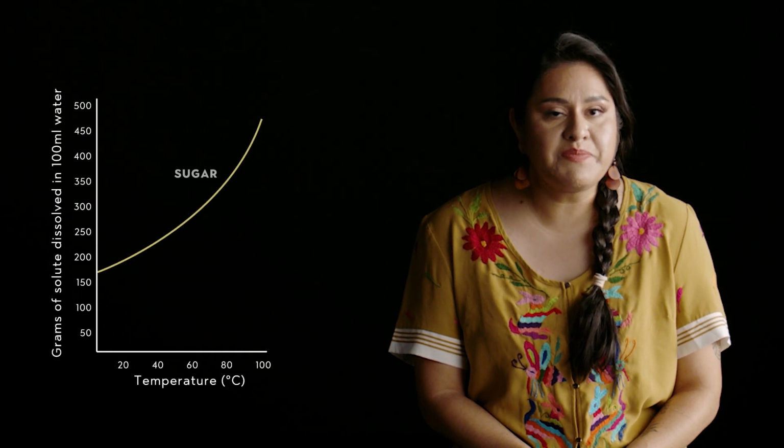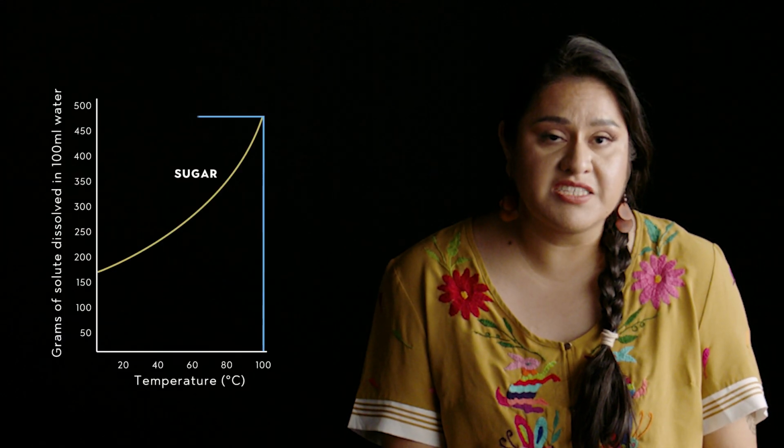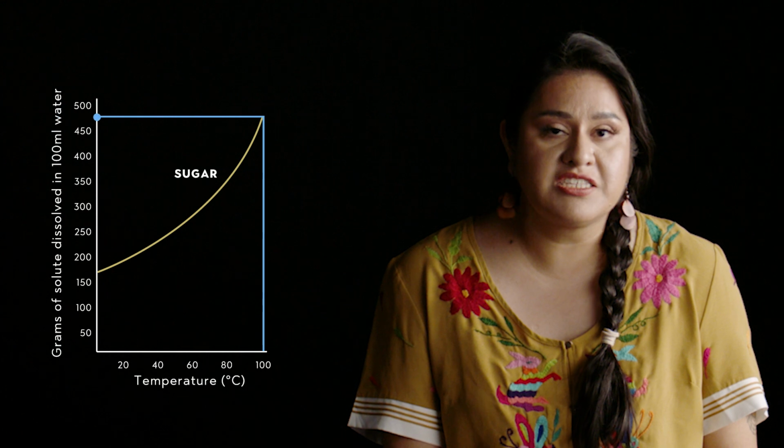The solubility of sugar in water has a strong dependence on temperature. We can use this to make rock candy. Here's how. We start with 100 milliliters of boiling water and add sugar until we make a saturated solution. At 100 degrees Celsius, we get a saturated solution when we have added about 480 grams of sugar. That's a lot of sugar.